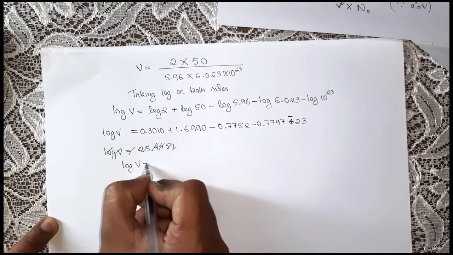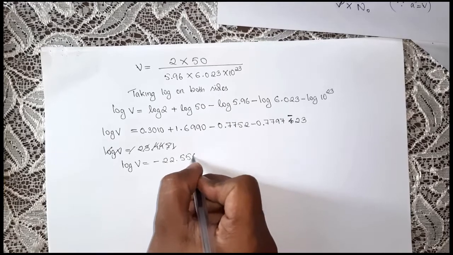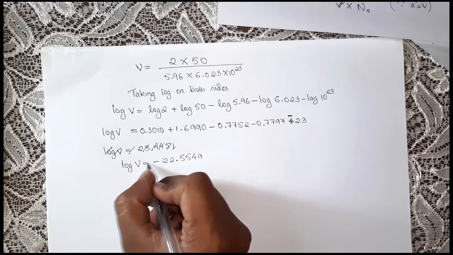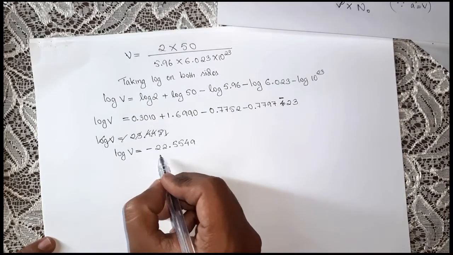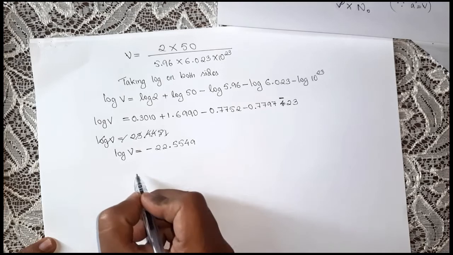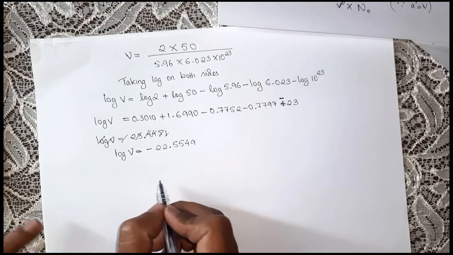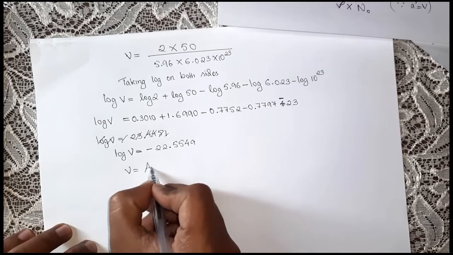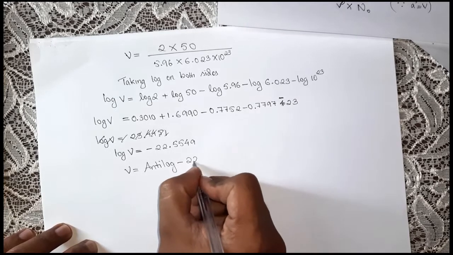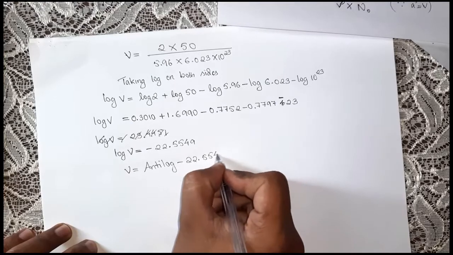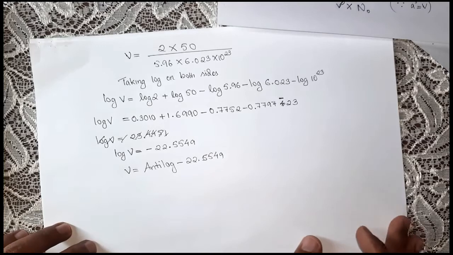So log V will have minus 22.5549. Whenever there is a negative sign, you need to convert it to a positive value. You cannot take a negative log or negative antilog. So V will be antilog of minus 22.5549. These negative values I need to convert into positive values.